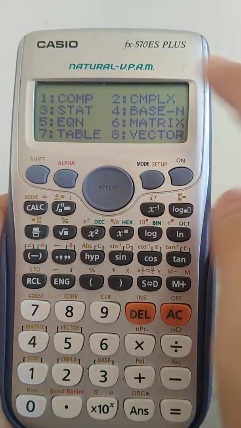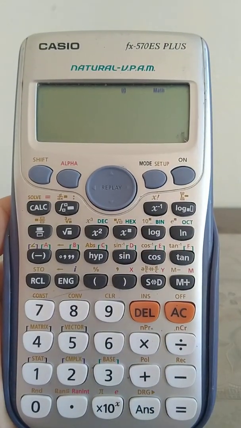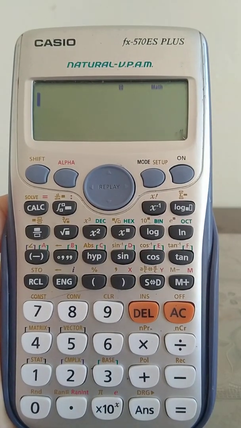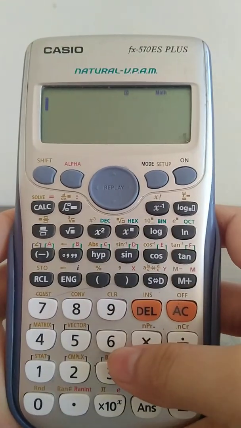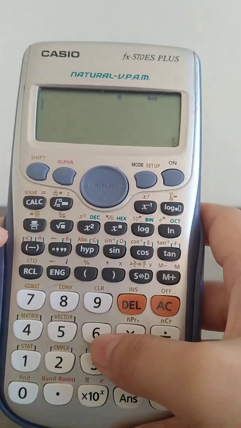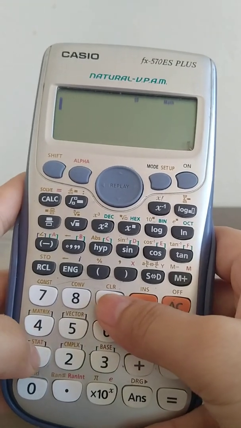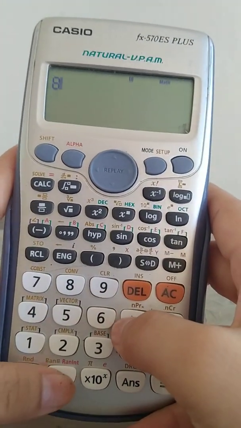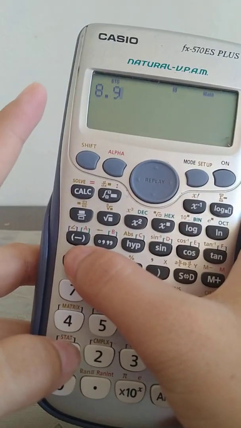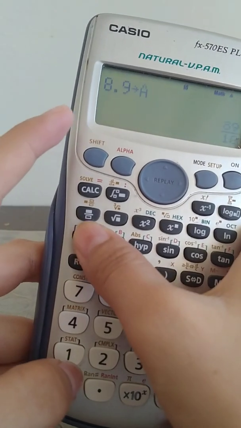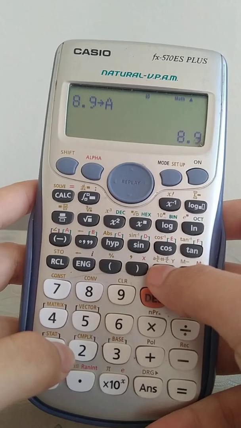Make sure na yung mode niya is 1, which is compute. Okay? So, paano nga ba mag-store ng mga number sa calculator? So, first, pindutin mo yung kung ano yung gusto mong i-store. Halimbawa, 8.9. Pindutin mo yung shift, store, is A. So, yung magiging value ng A is 8.9.